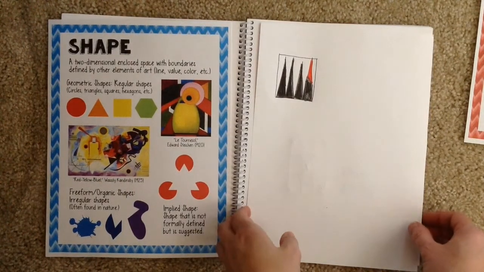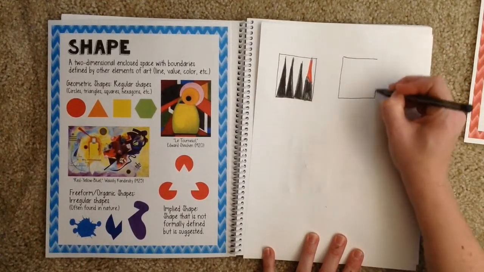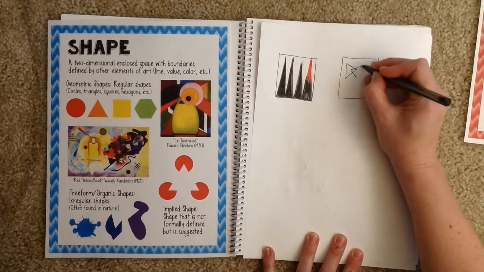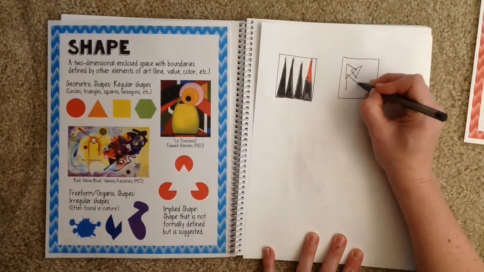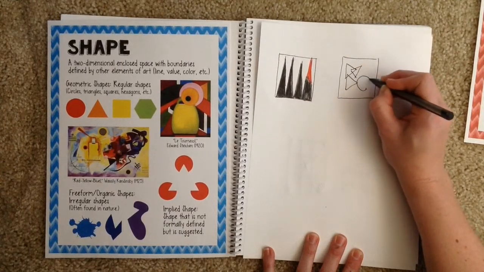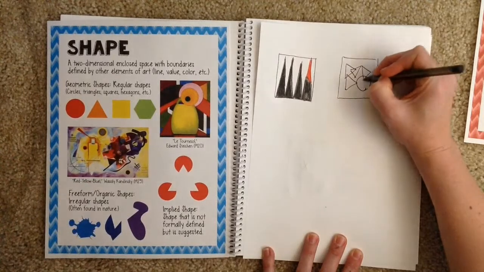So your student can, we talked about overlap shapes. When they're doing this, they need to figure out their arrangement of their composition. Where is their hot spot going to be? Are they going to use this hot spot for their emphasis?